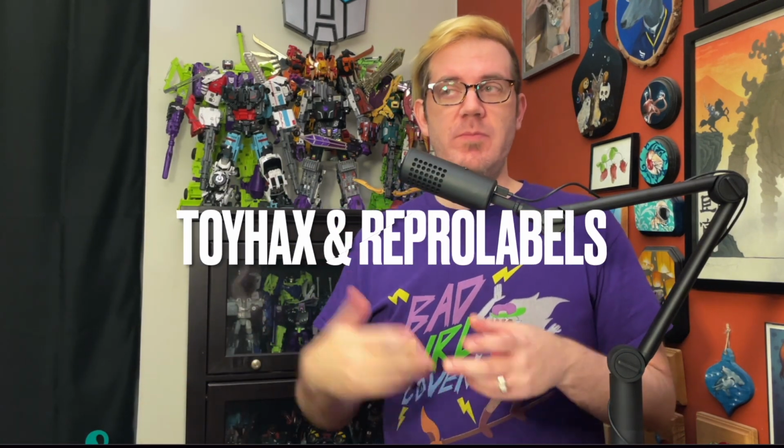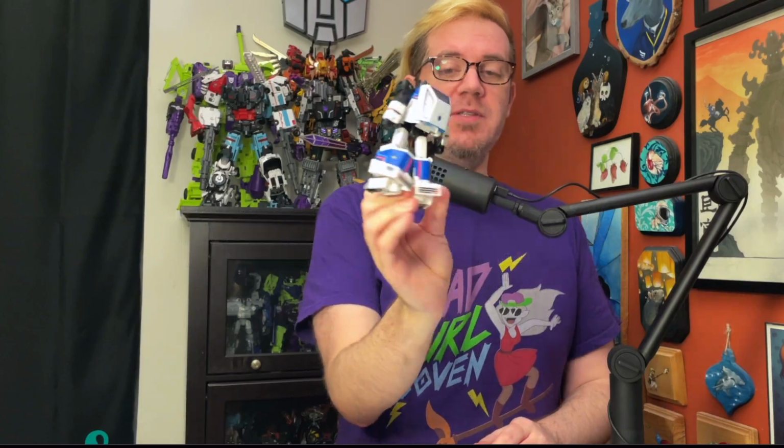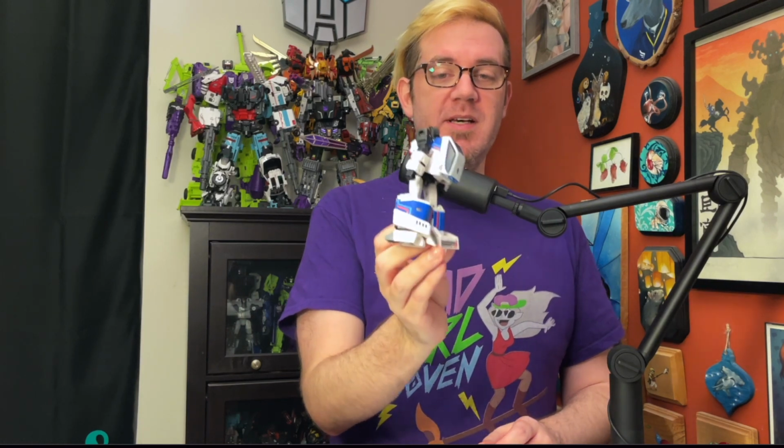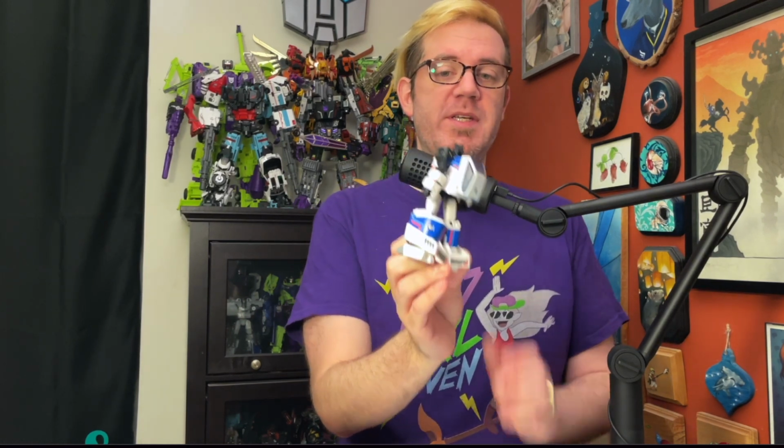So wrapping this up, there's also Toyhax or Reprolabels. This refers to stickers. Origin Jazz here is a good example of that. You may notice there are lots of details on this guy that are not on him directly out of the box. That's because I have a set of Reprolabels on him.